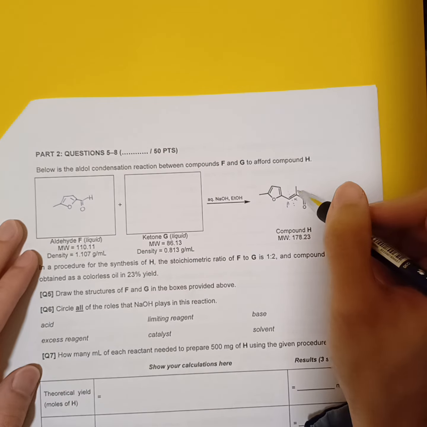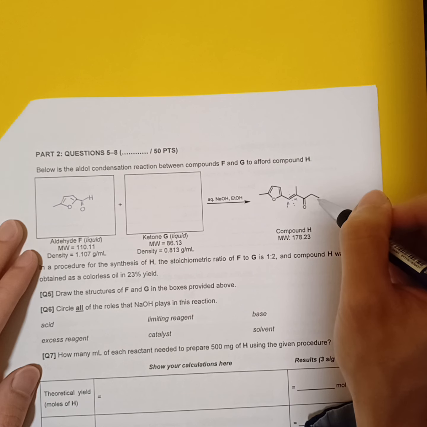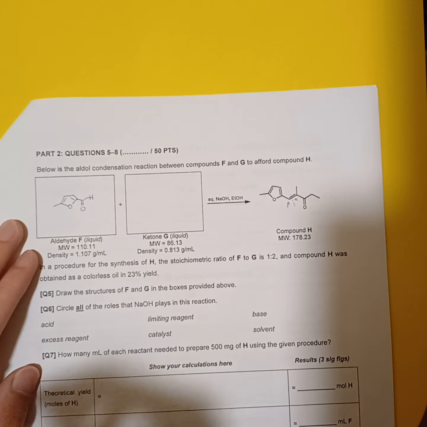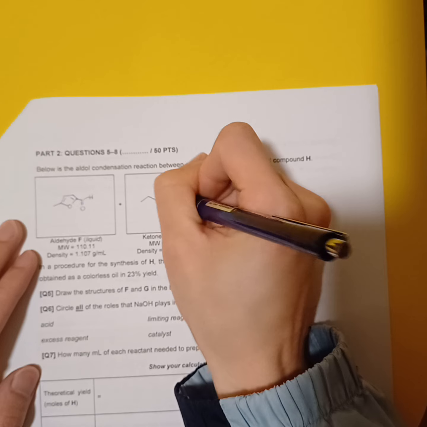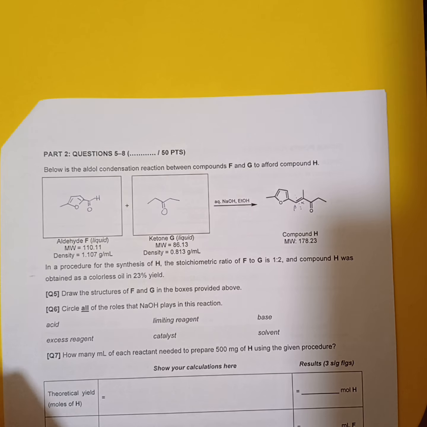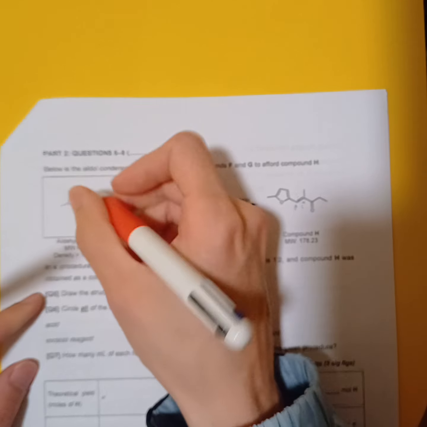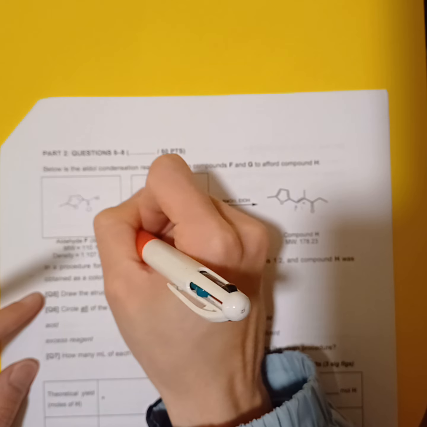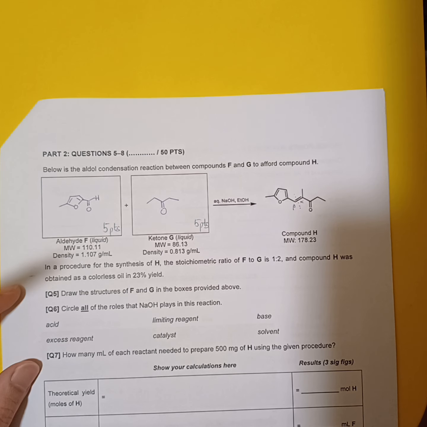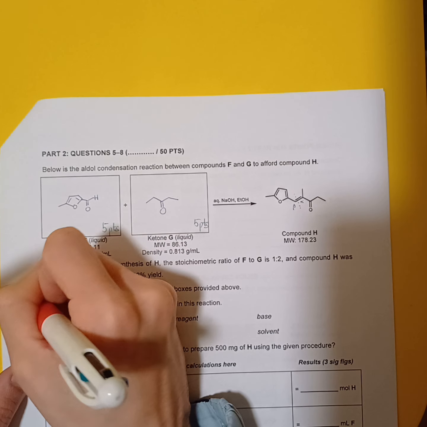So we have the ketone with 1, 2, 3, 4, 5 carbons, and at C3 we have the carbonyl group. For each correct structure, you have 5 points. So the total points for question 5 is 10.